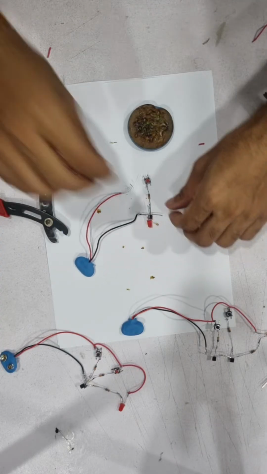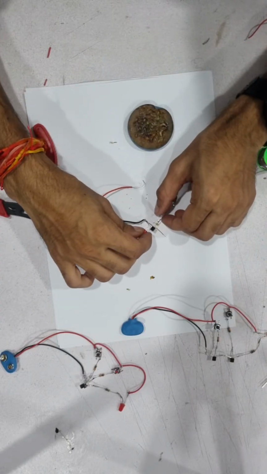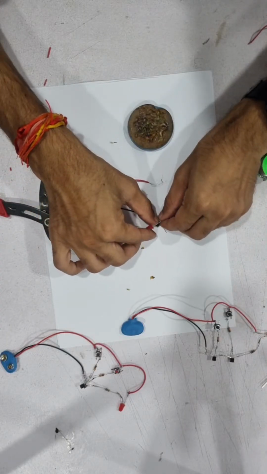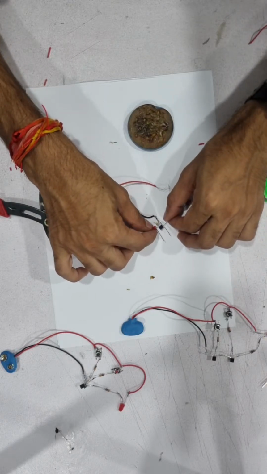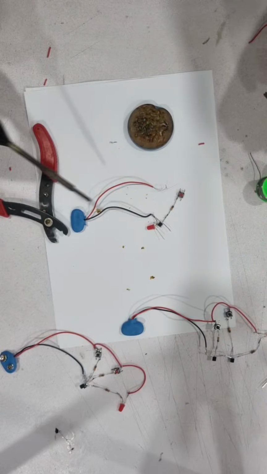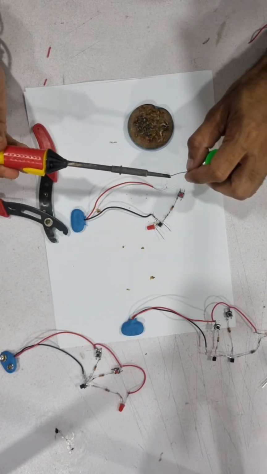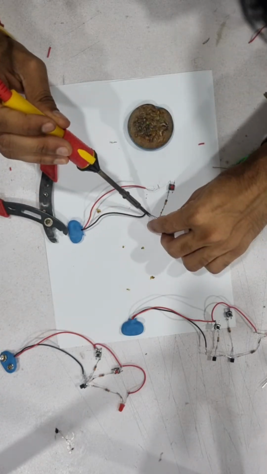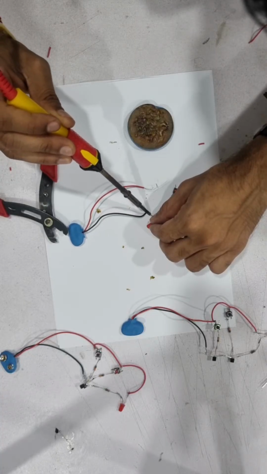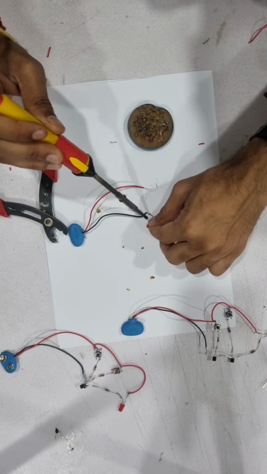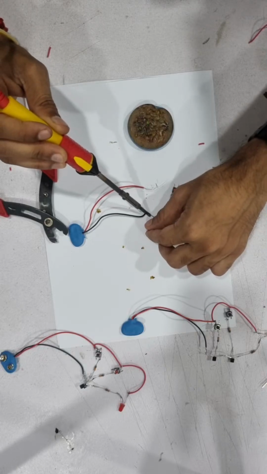Solid. Okay. To the other pin, I have to first connect the resistor. So I will do the resistor connection at first. I guess this needs a little bit more proper connection, so just a little bit more soldering paste, soldering wire.